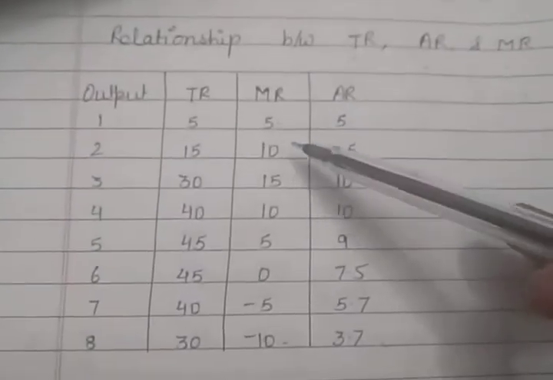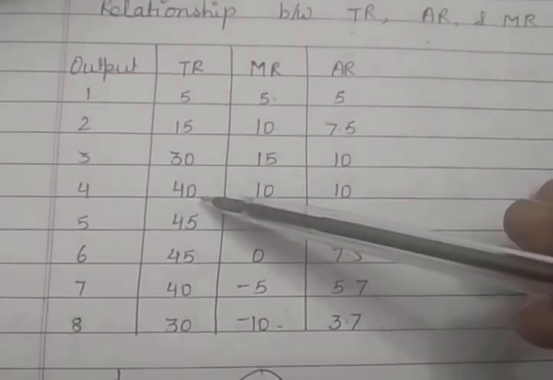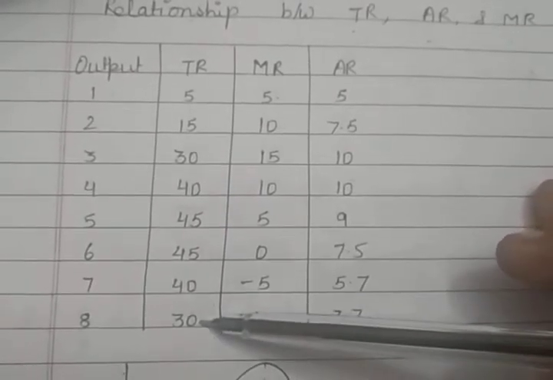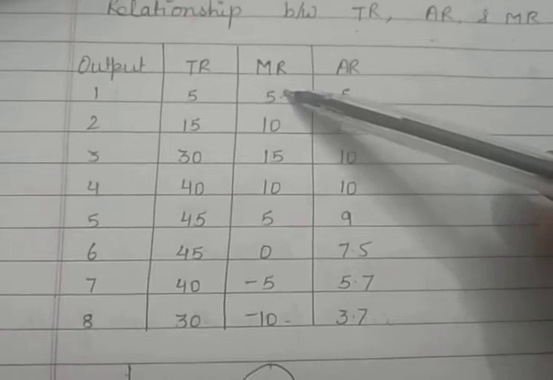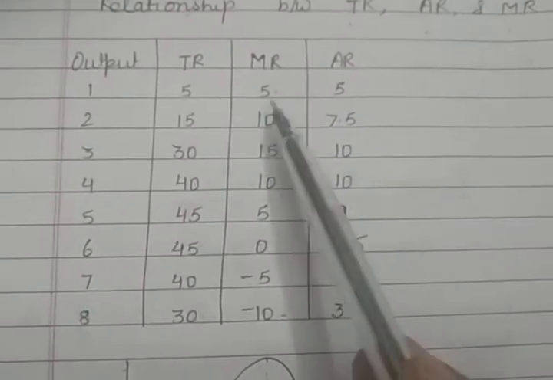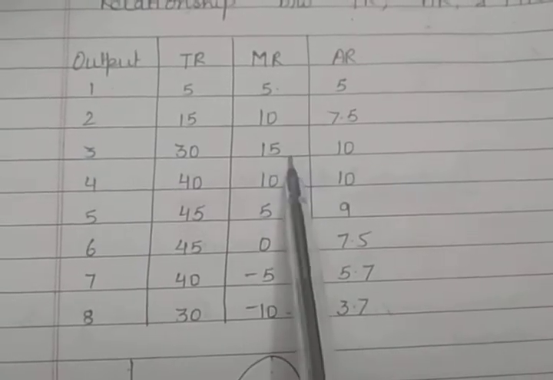Now first I am going to explain the relationship between TR and MR. First see the table of TR and MR. You can see that TR is increasing, reaches its maximum point, and after that it starts diminishing. MR also, first of all, MR increases till the third unit, 5, 10, 15. That means MR increases till the third unit of output.